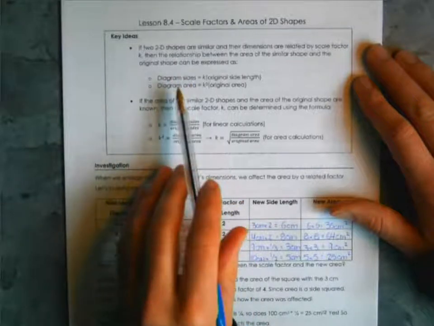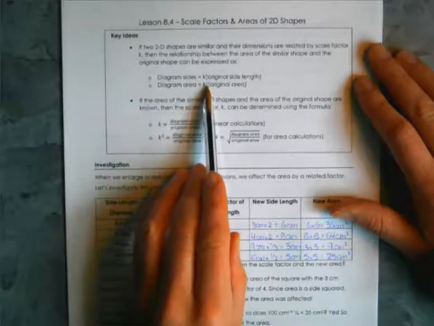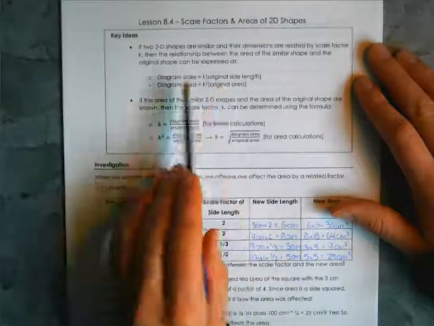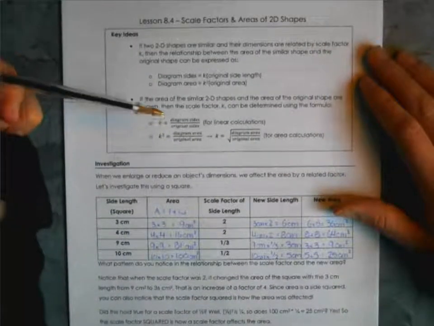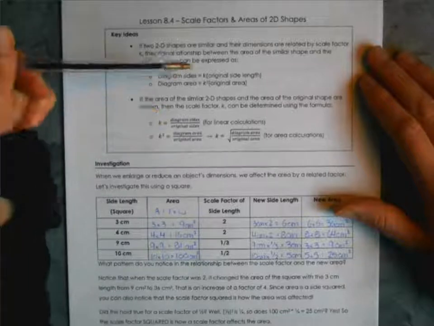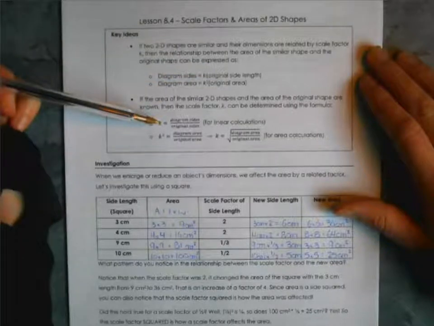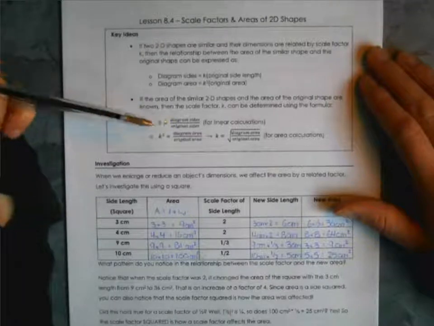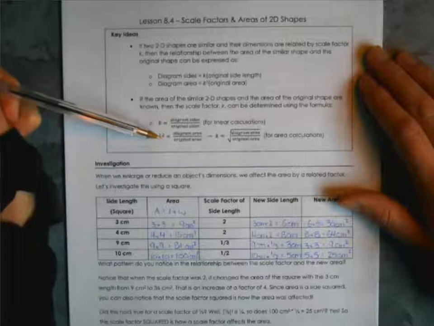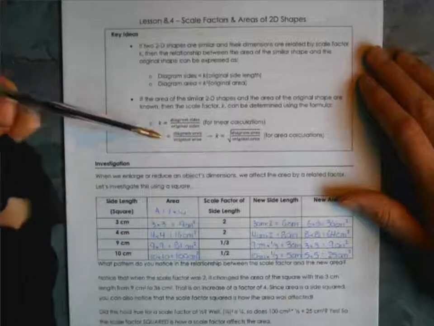Now with area, what we just figured out is that you can do kind of the same thing, where you take the scale factor squared, multiply it by the original area, and you will find the new area of the diagram. Okay. This part down here is showing you how to rearrange if you need to solve for the scale factor. So the scale factor is essentially always diagram divided by original, which we talked about before. With area, we have kind of the same setup: the scale factor squared is equal to diagram area over original area.